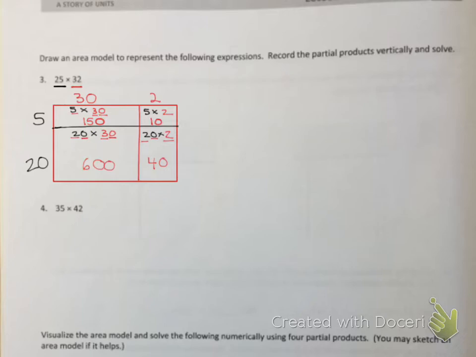Well, what we can do is we can add them. I can put 600 here, 150 here, 40 here, and then 10, and we can add them. 0, 5 plus 4 is 9, plus 1 is 10. 1 plus 6 is 7, plus 1 is 8. So we have 800. Okay? Now that is the area model.